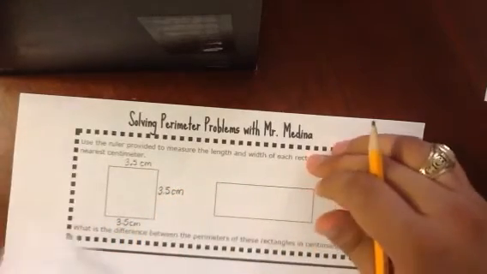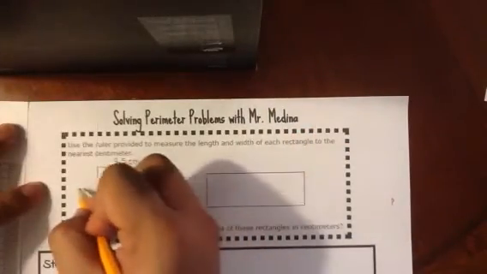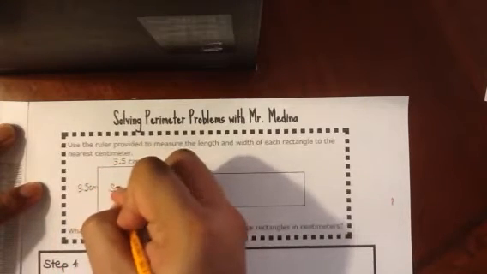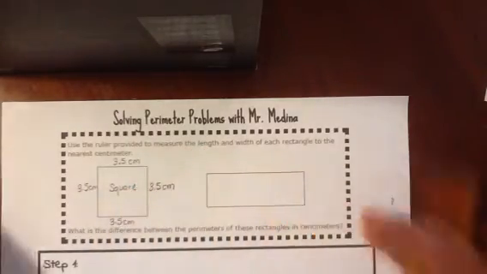I'm actually thinking that this might be a square since all these sides are the same. Yep, it is a square. So I'm going to go ahead and label it square. And then I'm going to go ahead and measure this side.